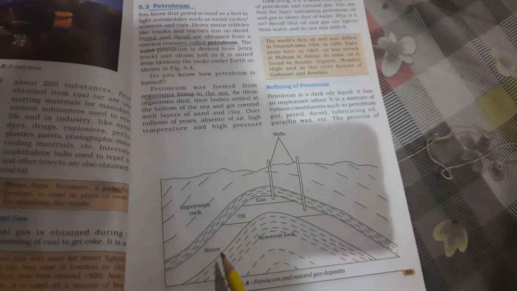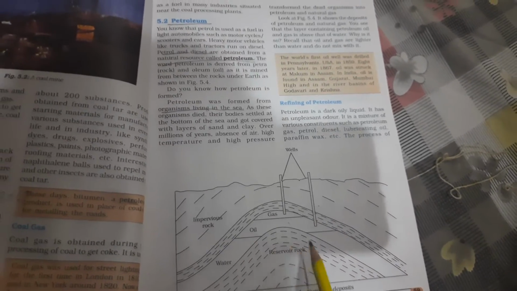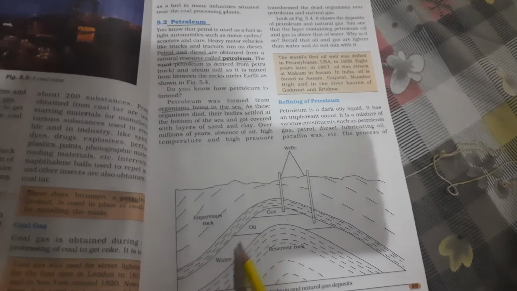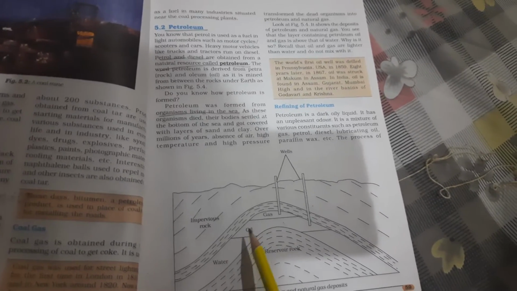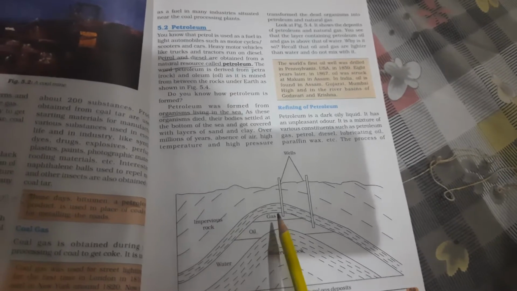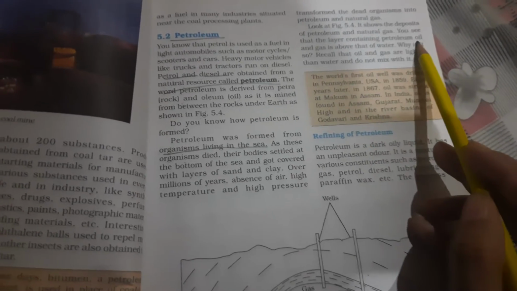Okay, this is the figure which shows the deposits of petroleum and natural gas. These are the rocks which are found underground. This is the water. Above the water is oil, and this is gas. From this figure, we see that the layer containing petroleum, oil, and gas is above that of water.